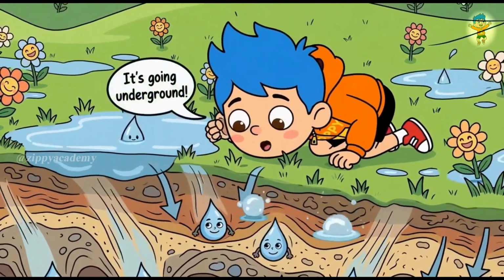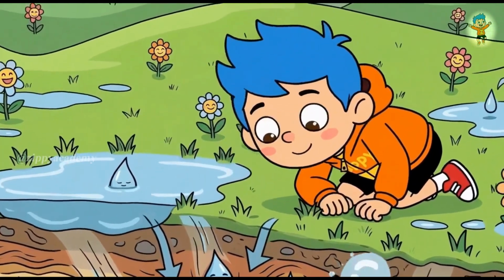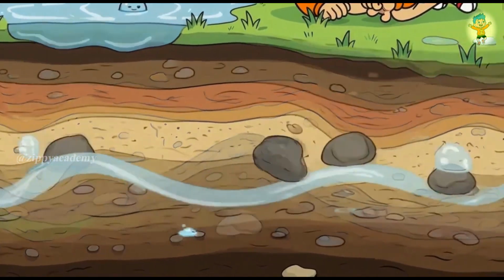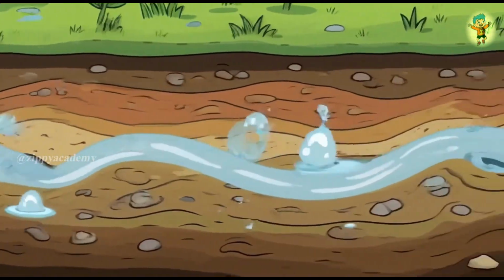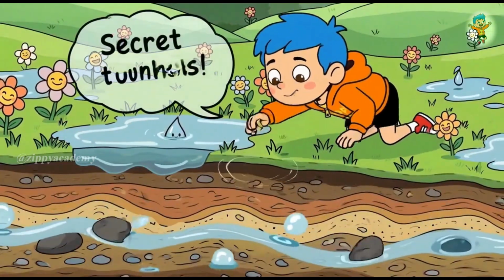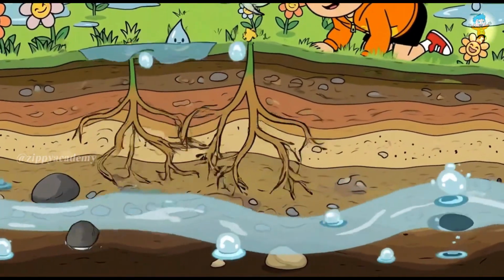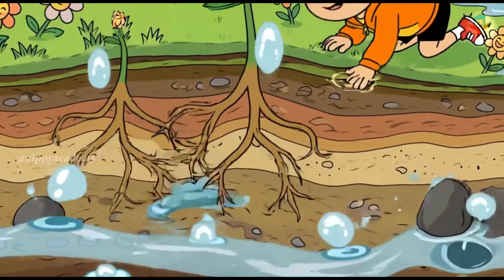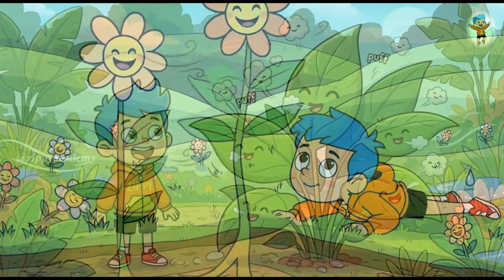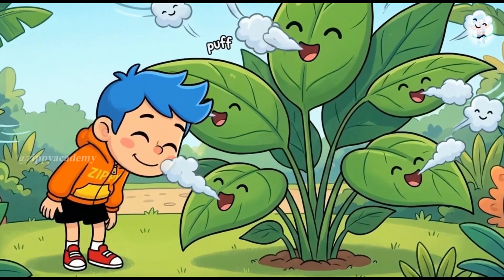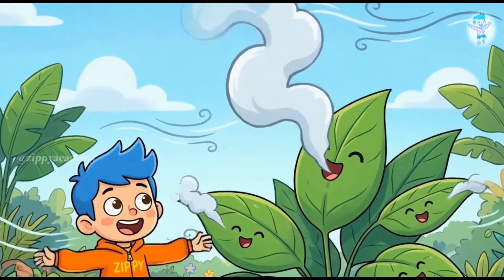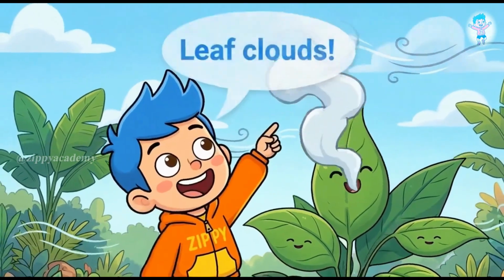It's going underground. This water becomes groundwater and flows slowly under the earth. Secret water tunnels. Plants take in this water through their roots to help them grow. Plants are drinking. Plants also release water vapor from their leaves into the air. This is called transpiration. Leaf clouds.